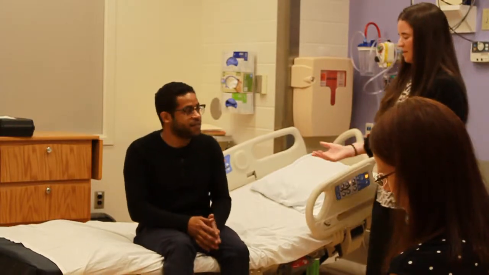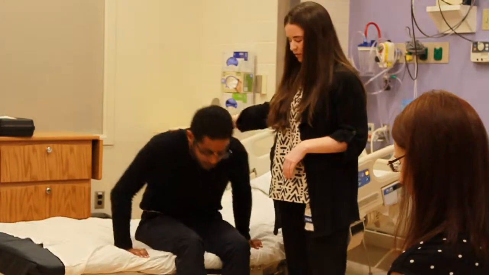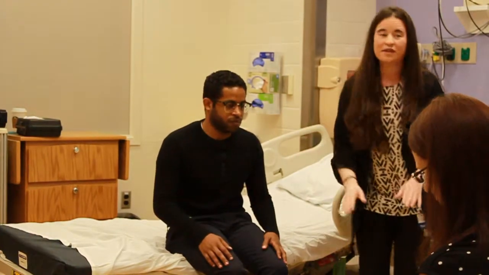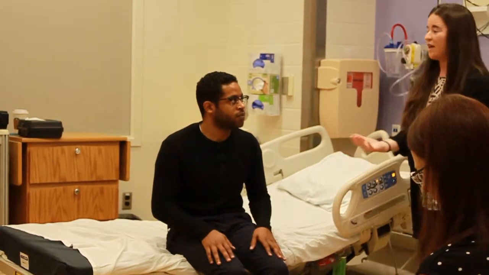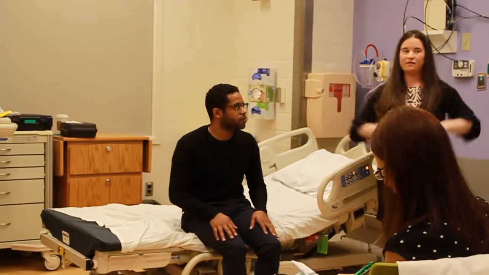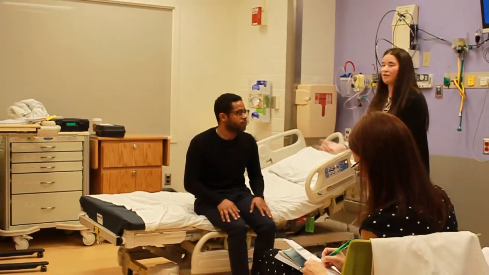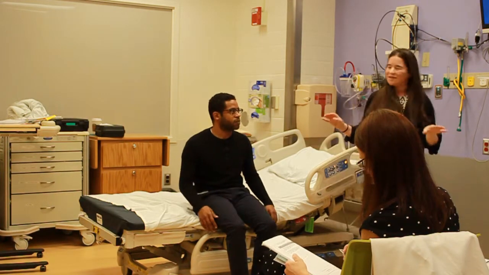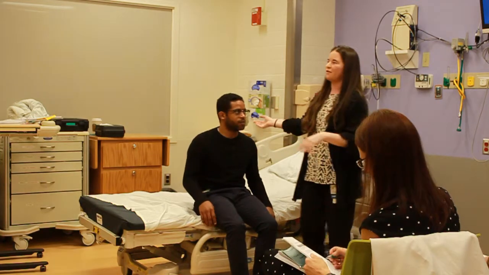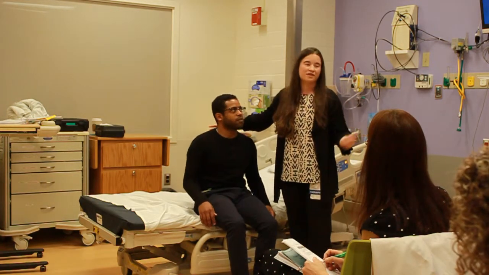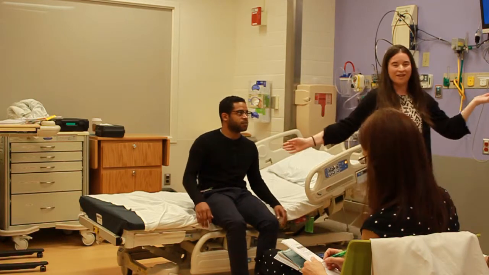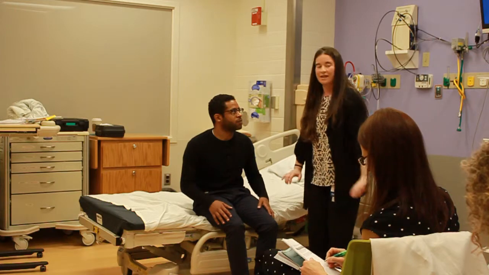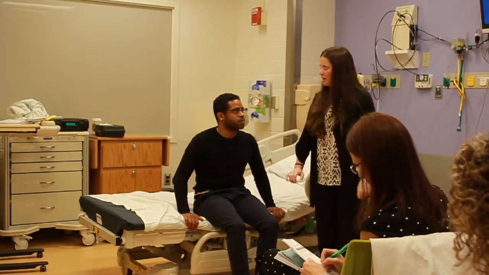Alright, so once you get him into sitting, I would have him scoot forward because you really want both feet on the floor to assess for sitting. I would first see if he can just sit there with his hands on his lap, and if he can do that and looks safe, like he's not going to fall over any second, I would consider that independent. However, if he was doing this maneuver here and I thought he was going to fall over, I would consider that supervision. I wouldn't just walk away and leave him sitting at the edge of the bed.